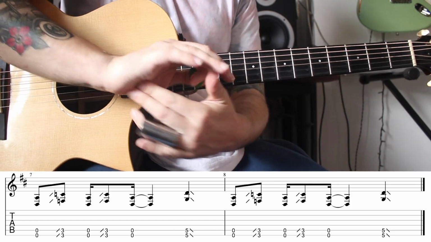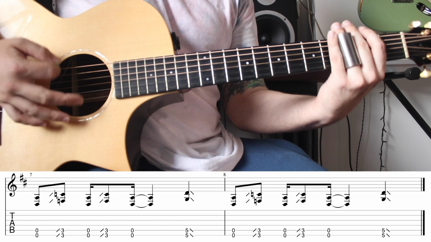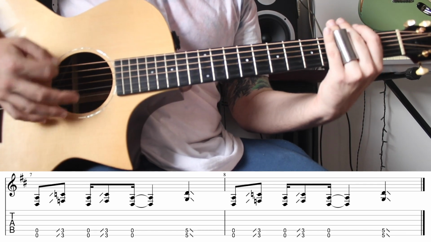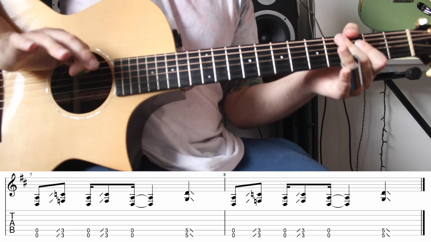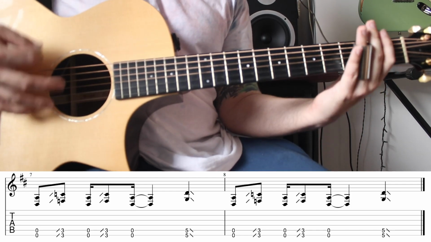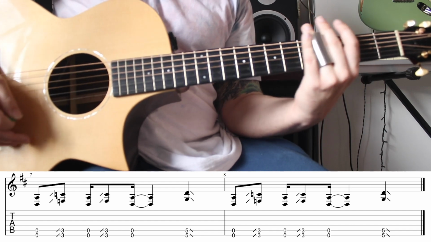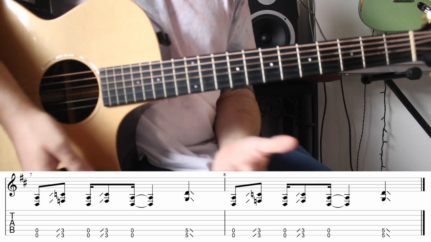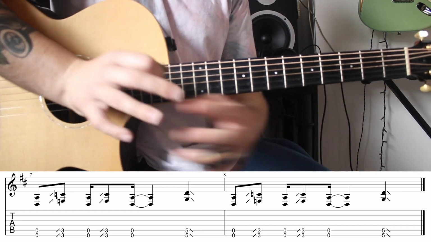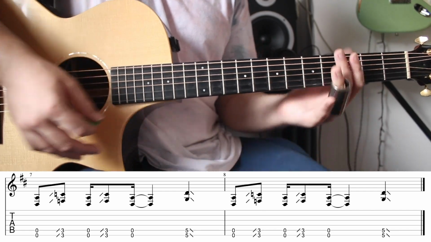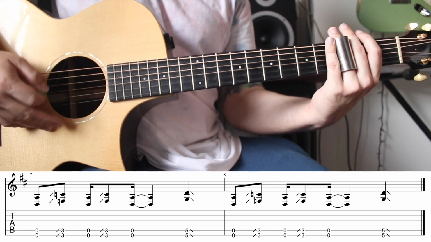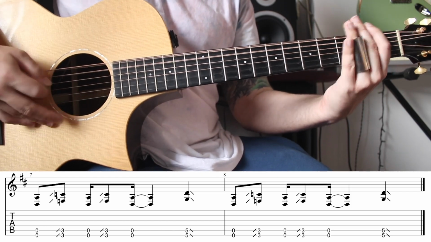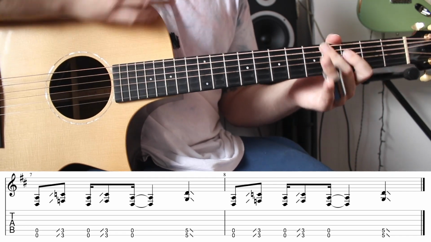You can get a lot of palm muting with your right hand to muffle the sound, or you can back off the right hand, let it open. But then you get a lot of jangliness, so finding the sweet spot in between those two sounds is the key. You don't want it to be too muffled, and you don't want it to be too out of control.